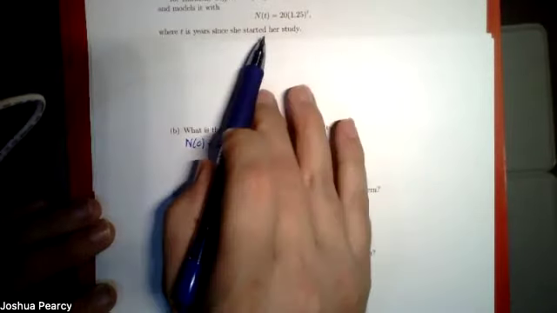And what are our units here? What are we talking about? We're talking about the population of painted turtles, right? Up here. So the units here would be 20 turtles.